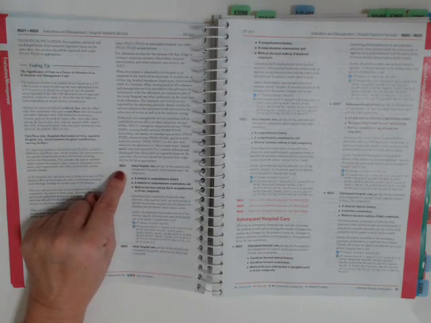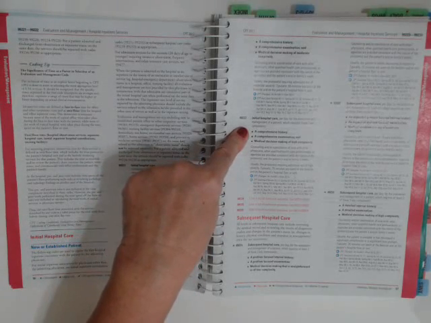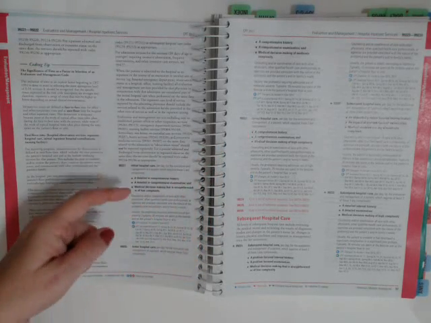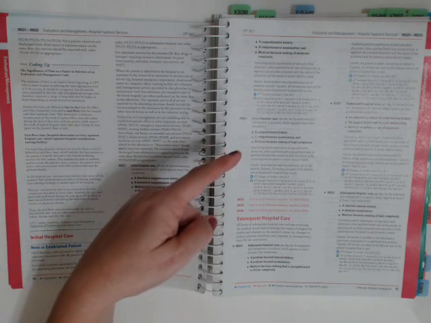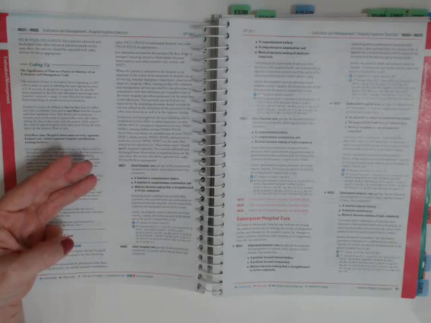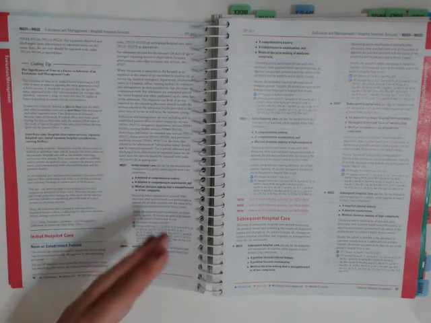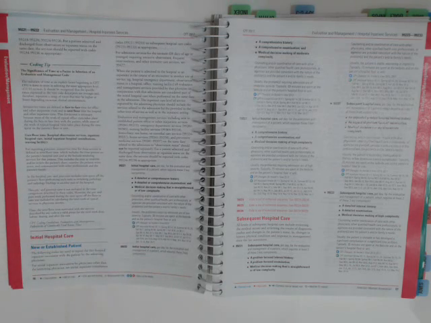You have 99221, 99222, and 99223. Again, you must meet 3 out of 3 components: history, physical exam, medical decision making. We're not getting into how to determine a history level or a physical exam level at this point. We're just kind of learning about this book or this section.